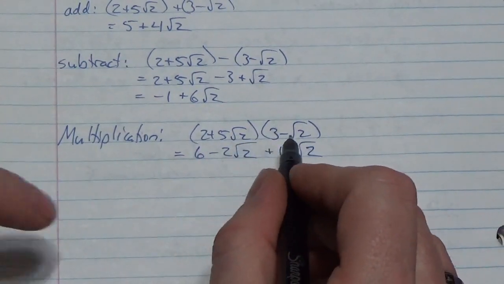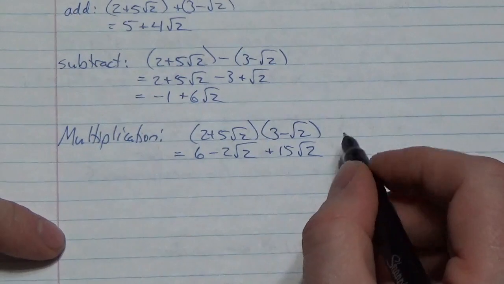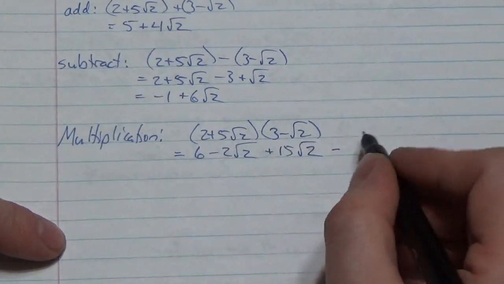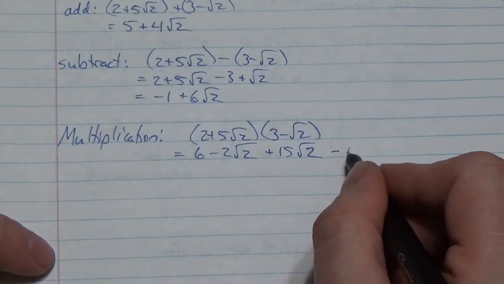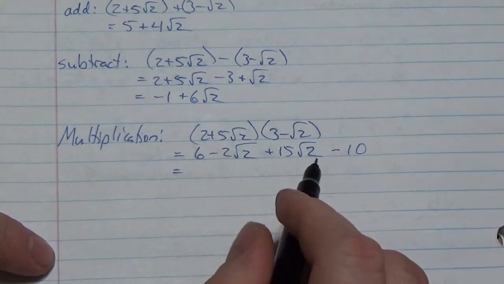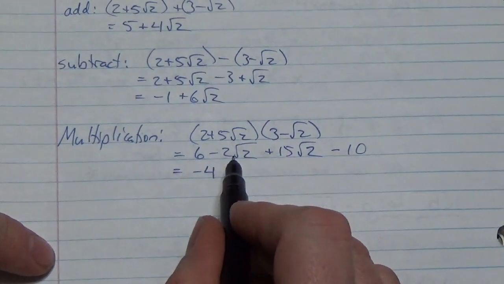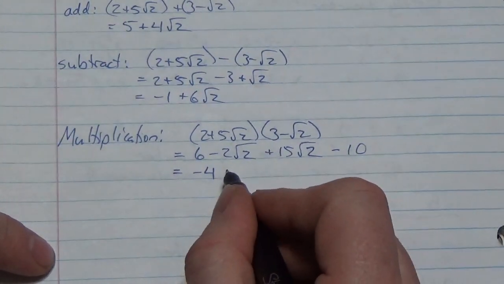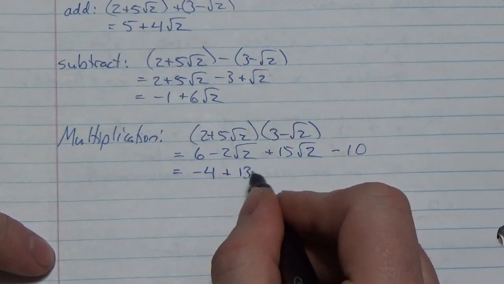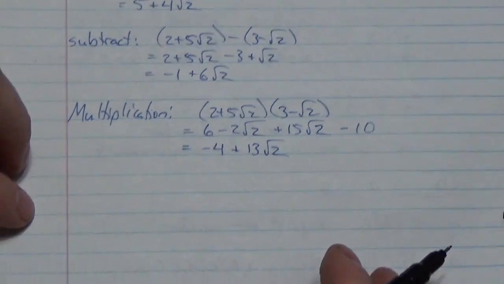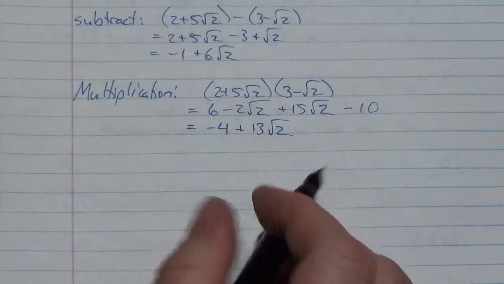And then 5 root 2 times negative root 2 is going to be negative, because of that negative, 5 times, well, root 2 squared is going to be 2, so 5 times 2 are 10. Okay, well, 6 minus 10 will be negative 4. Negative 2 root 2 plus 15 root 2 is going to be 13 root 2. There it is again. Same form of value here.